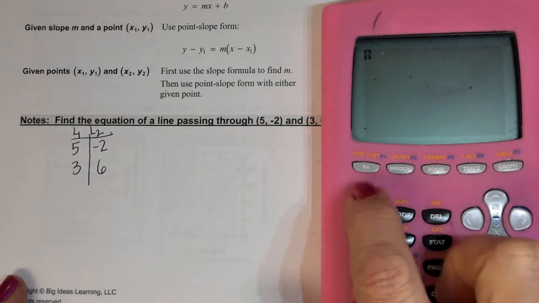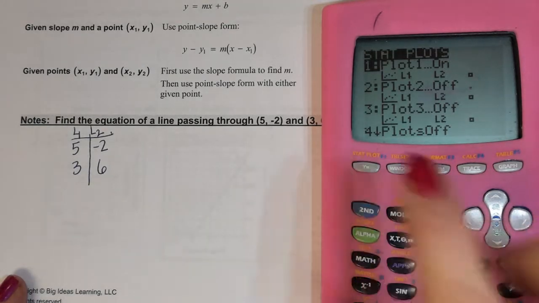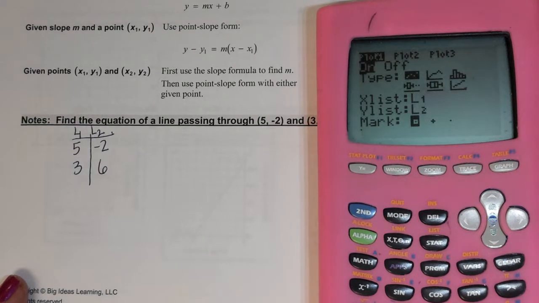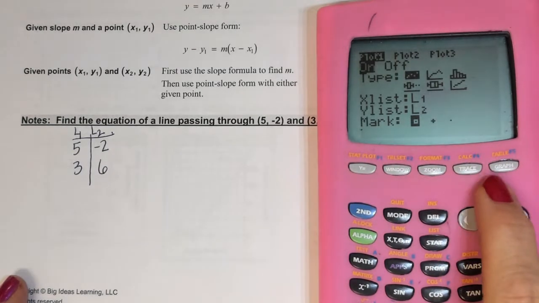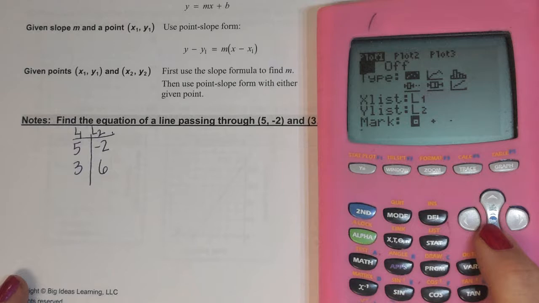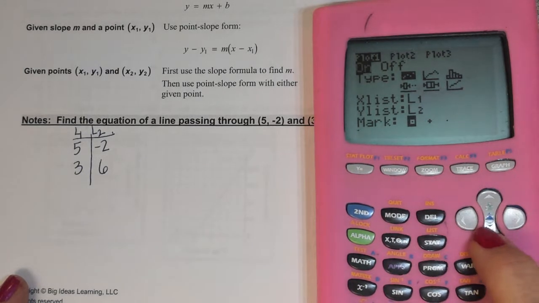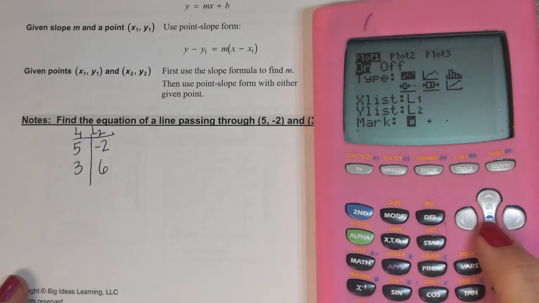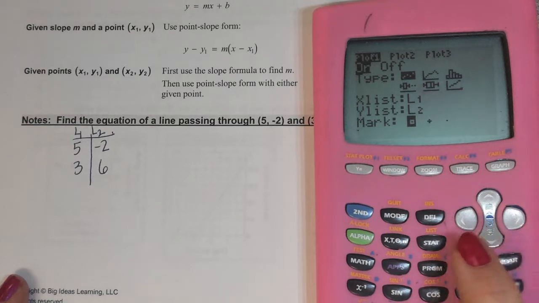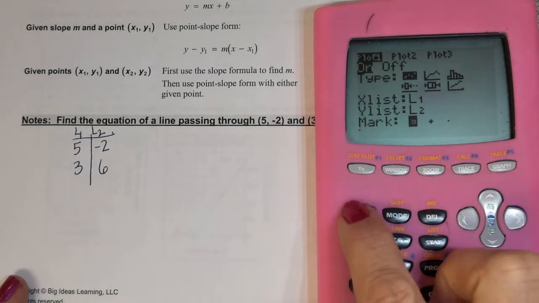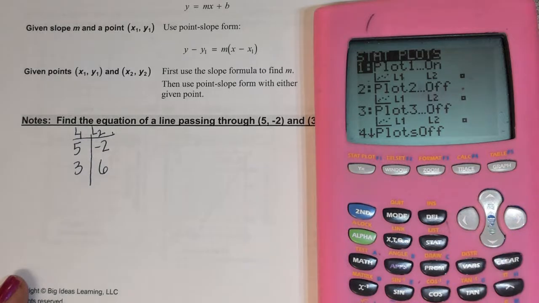So go to second, y equals, and we're going to push enter, and we're going to turn on our stat plots. So if it's off, go to on, push enter. We're always going to use a scatter plot, which is the first type. Everybody with me? You got to do second y equals. Second y equals. And then push enter.